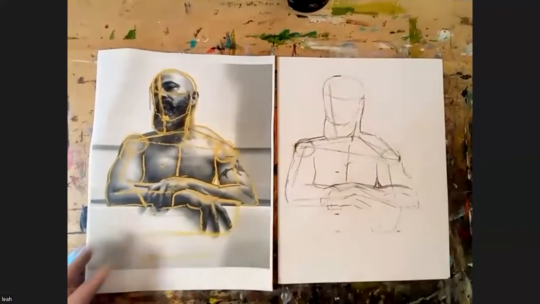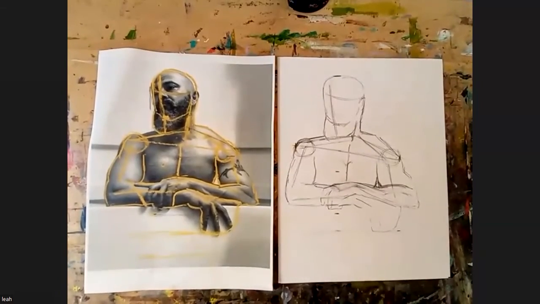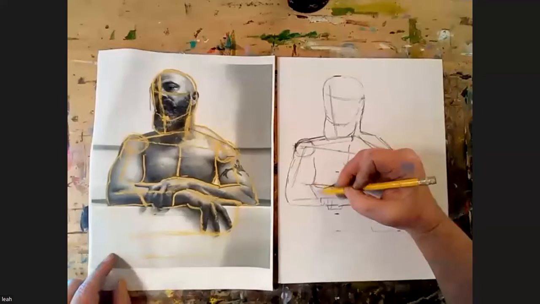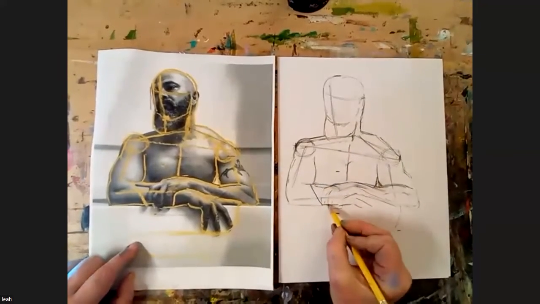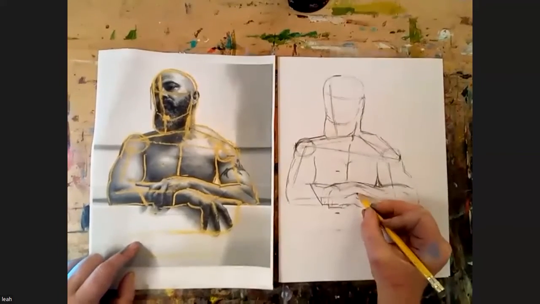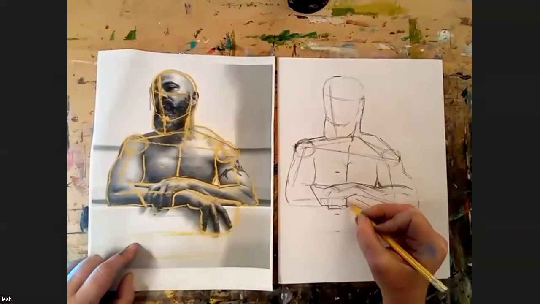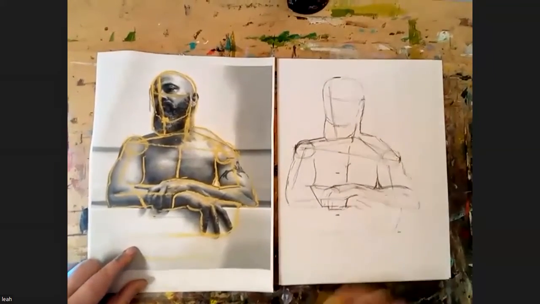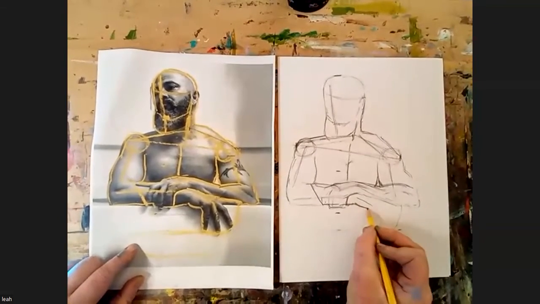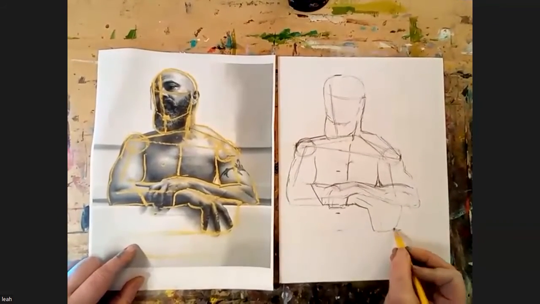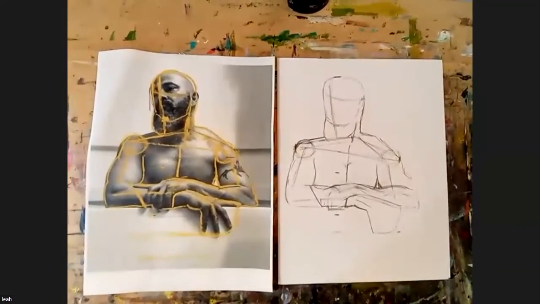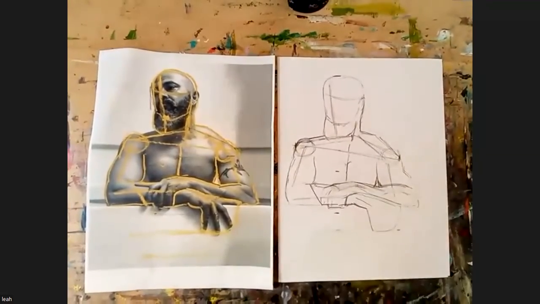Yes, if I really want to be real about this, if I want to be really helpful to you, I'll do this over here. Here, here, here. And that weird line.